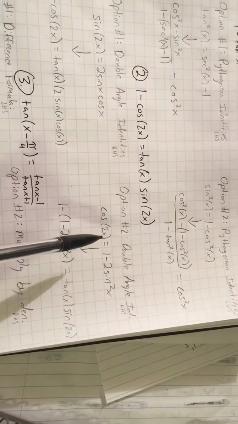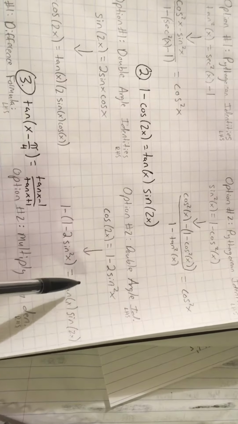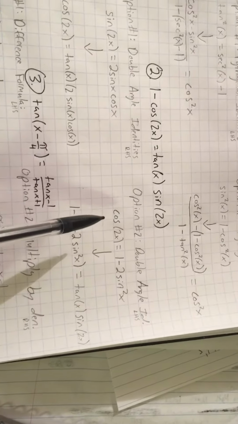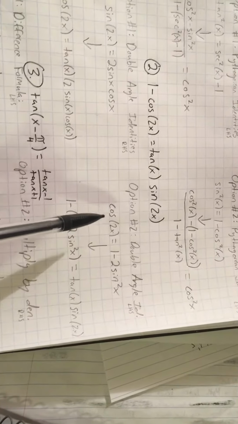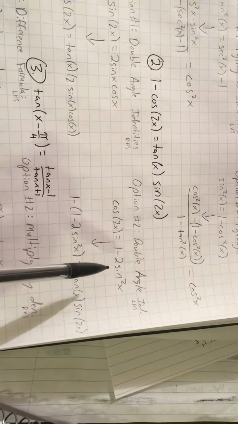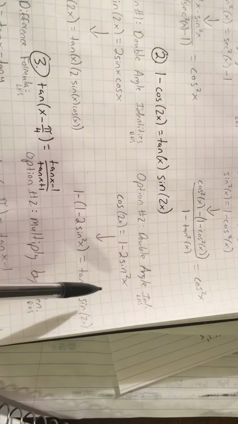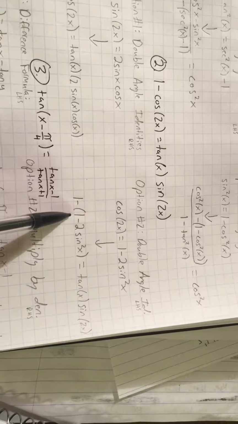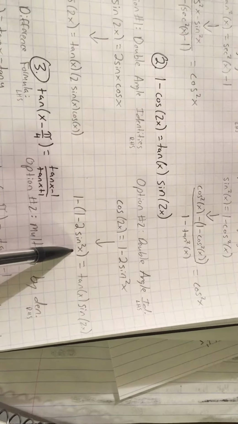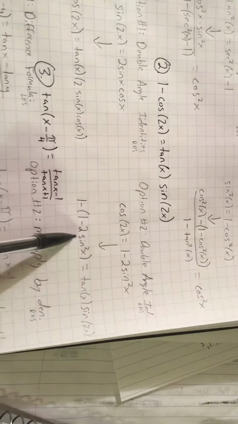And the second option is another double angle identity on the left-hand side. And this identity says that cosine of 2x is equal to 1 minus 2 sine squared x. And we substitute 1 minus 2 sine squared x in for cosine of 2x.